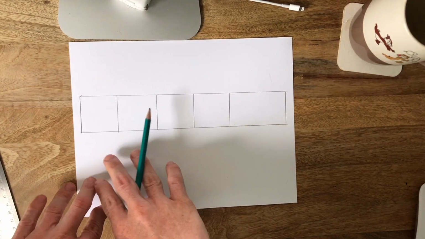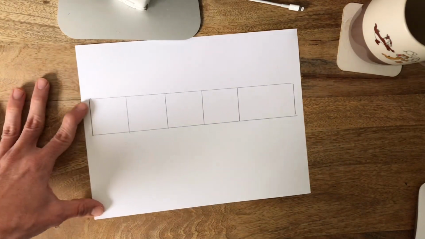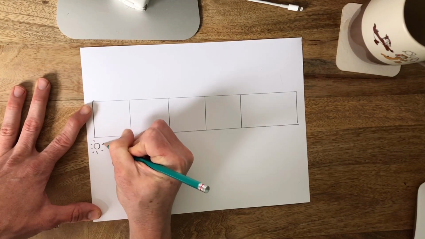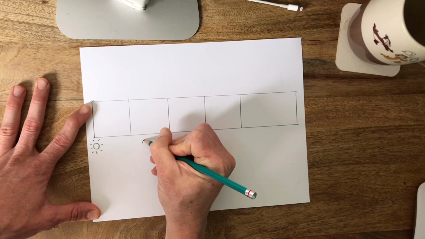Okay, we're going to start making a value scale going from light to dark. So what I like to do is put a little sun on this side. Then in this one, I like to make the sun setting.